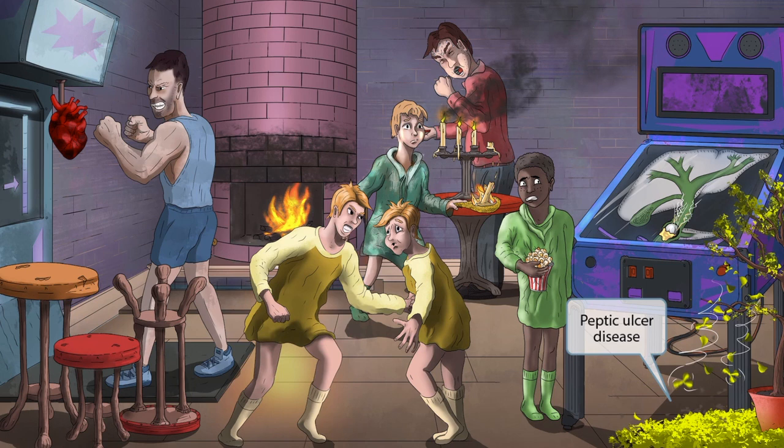H. pylori can be detected by a urea breath test or fecal antigen test. Treatment consists of the triple therapy of proton pump inhibitors, clarithromycin, and amoxicillin. Another common cause of peptic ulcer disease is the use of long-term NSAIDs, which is managed by discontinuation of these drugs and starting the patient on PPIs. And with that, we've concluded all you need to know about the differential diagnosis for upper abdominal pain.